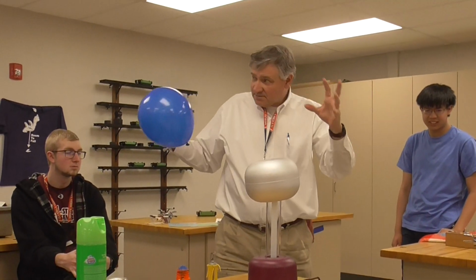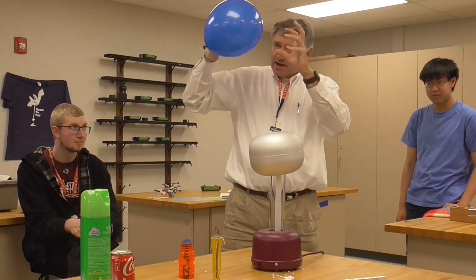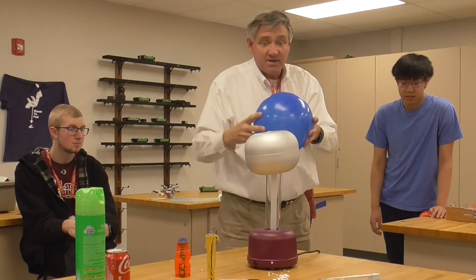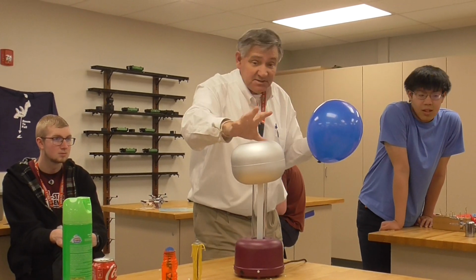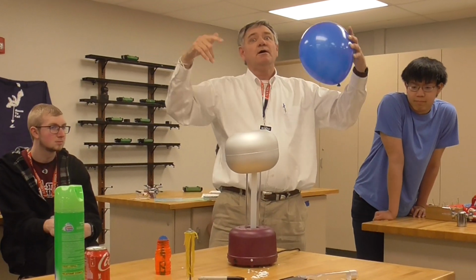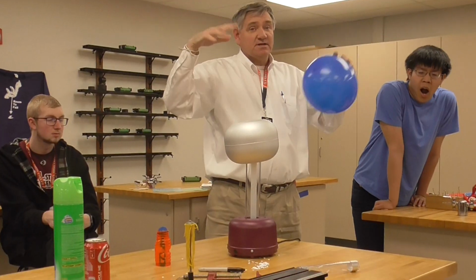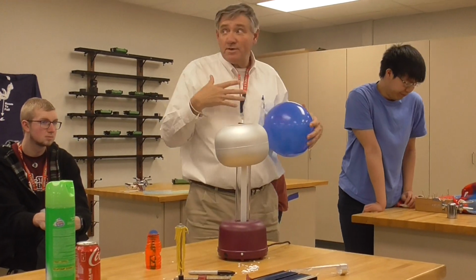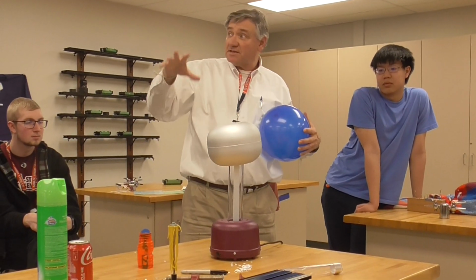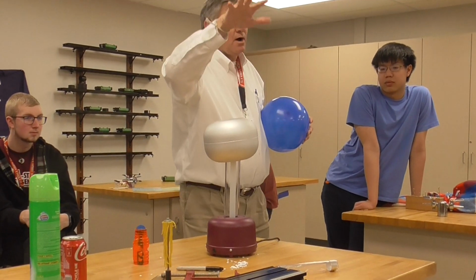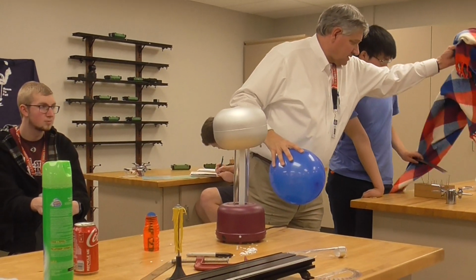Because of the strength of that electric field, the soap bubble is going to rotate a little bit. As it rotates, it's a dynamic situation. Once the like charge of that soap bubble gets near it, it's going to repel and go flying away. So what this is showing us is that there's an electric field. We can't see it. Our eyes can't pick up electric fields, but this indicates that there has to be something there.